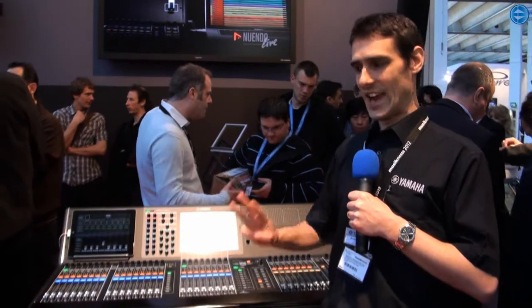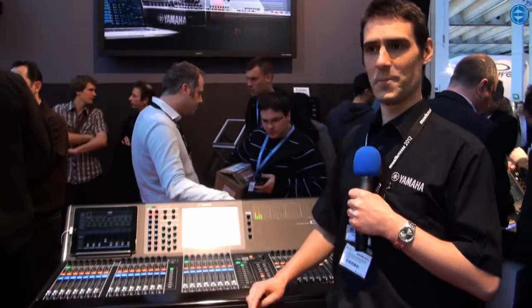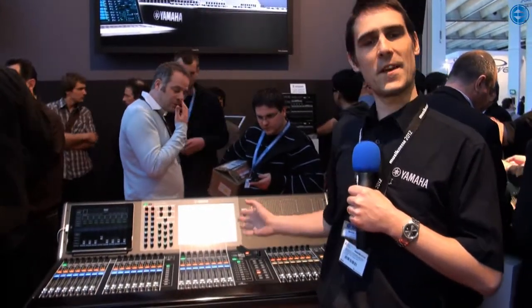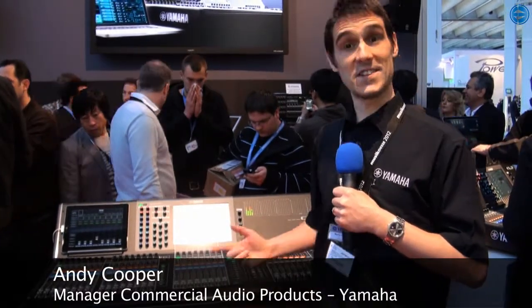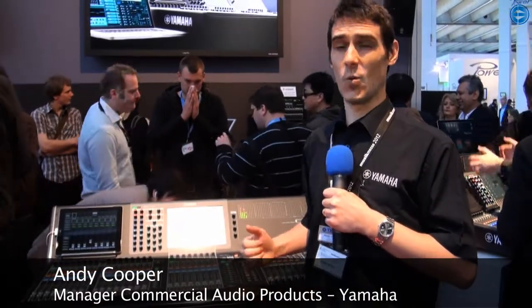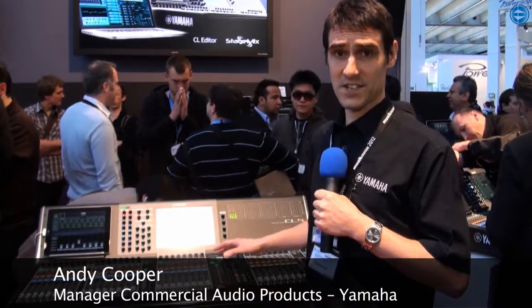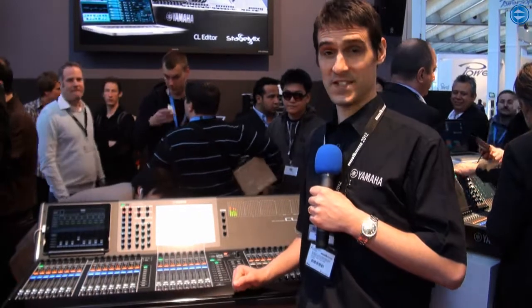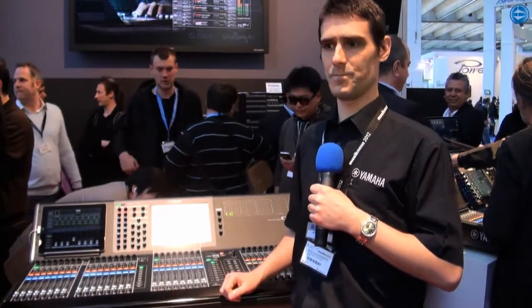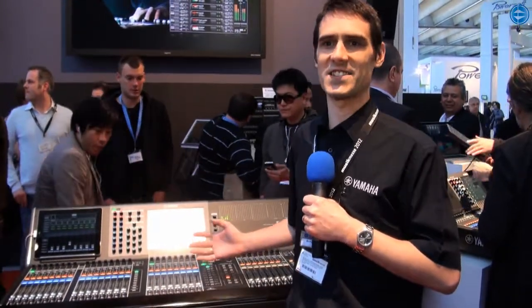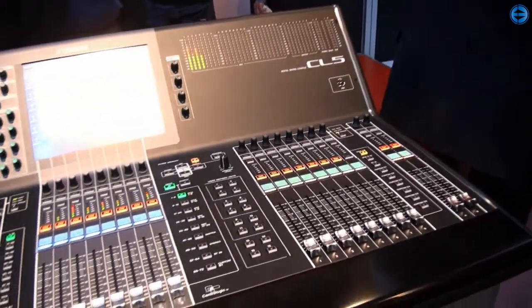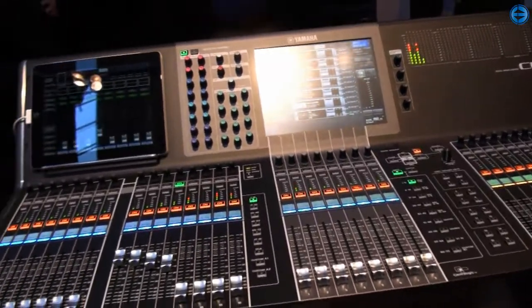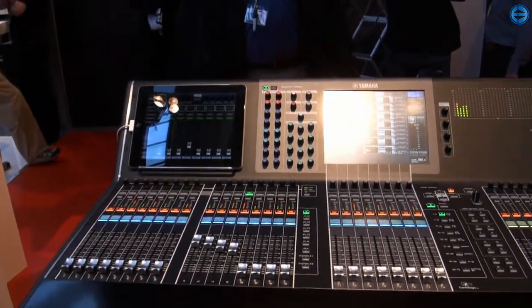The CL range of mixers has 3 sizes of mixer. CL5 with 72 input channels, there's CL3 with 64 input channels, and CL1 with 48 input channels. All 3 mixers have 24 mix buses and 8 matrices. The matrices can be used as extra mix buses, so you've got 32 in total. Great for monitor engineers. We've got 16 DCA faders as well.